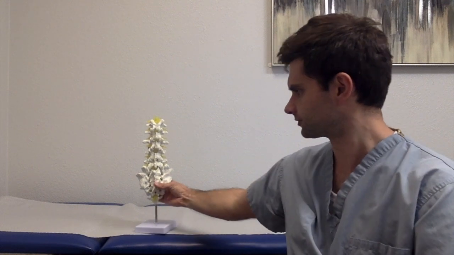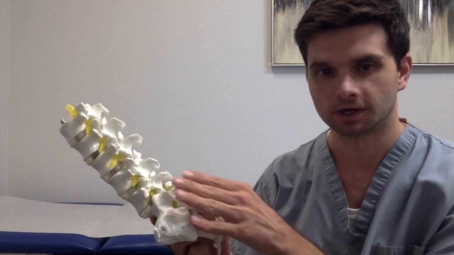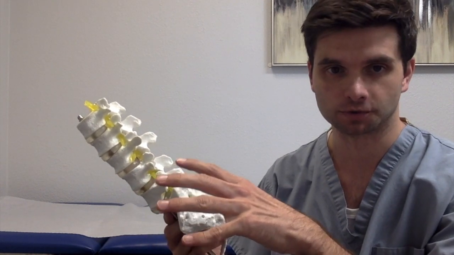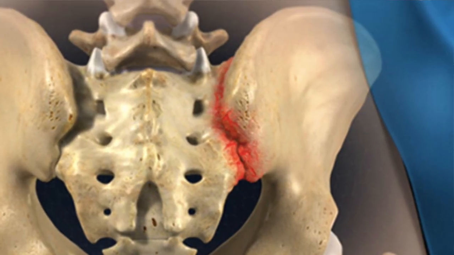Today I want to take some time to talk about sacroiliac joint-mediated pain. Now, the sacroiliac joint is the joint that is formed in the lowest part of the spine where the pelvis meets the sacrum. This right here is the sacrum, and then the iliac bone, which is one of the three bones of the pelvis, connects to that and forms this sacroiliac joint.